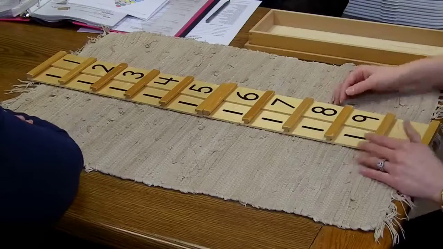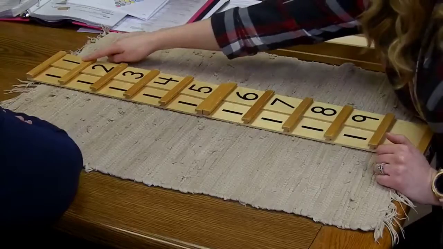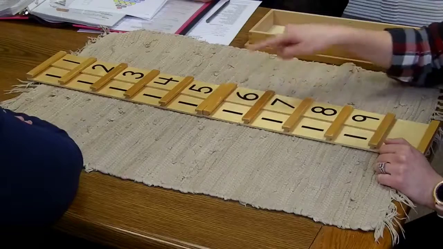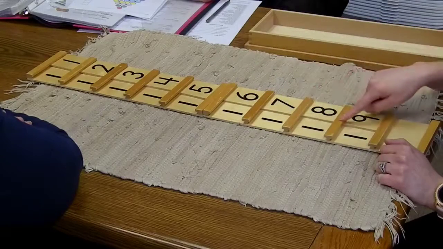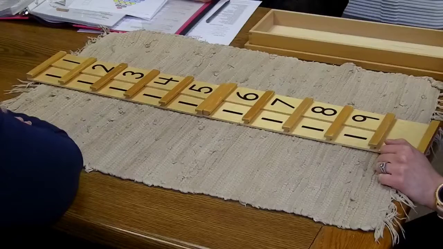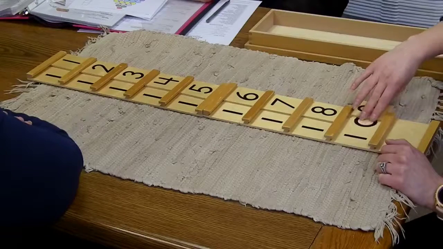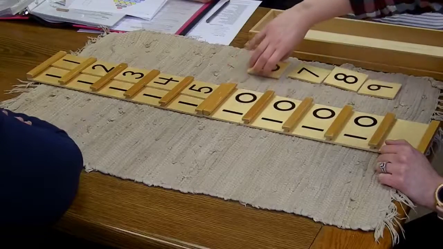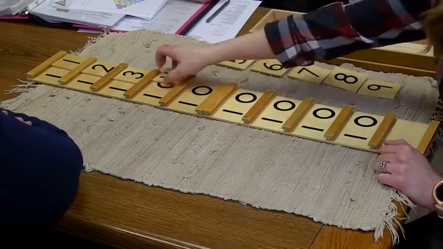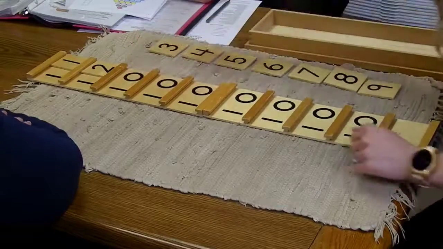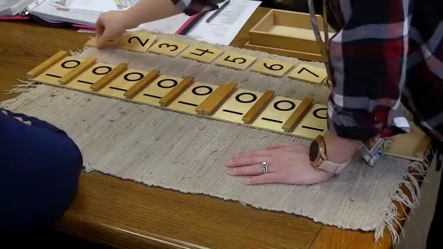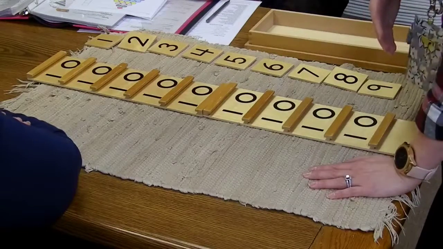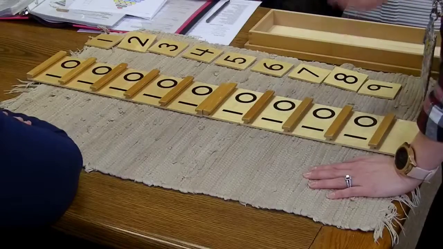All right, so let's review our numbers really quick. You guys want to count with me? 11, 12, 13, 14, 15, 16, 17, 18, 19. Very good. And then you're going to want to do some testing here. And I would start by asking them to make certain numbers, and then you'll make numbers and have them find the numbers.